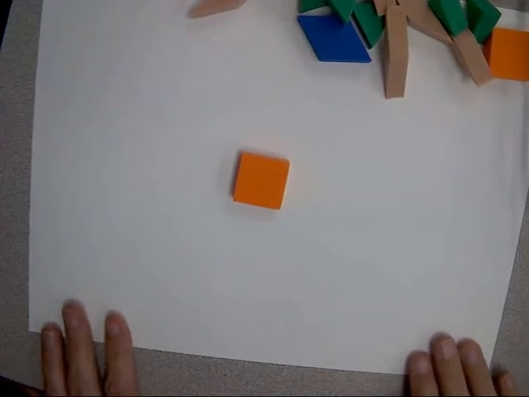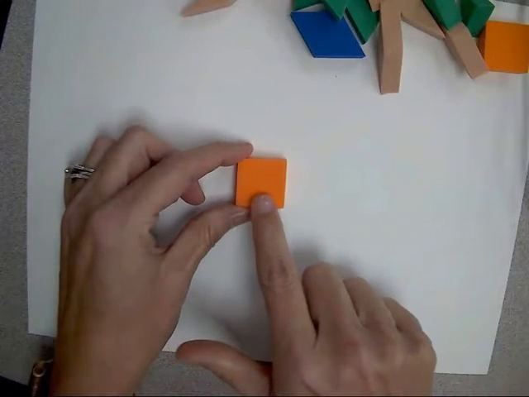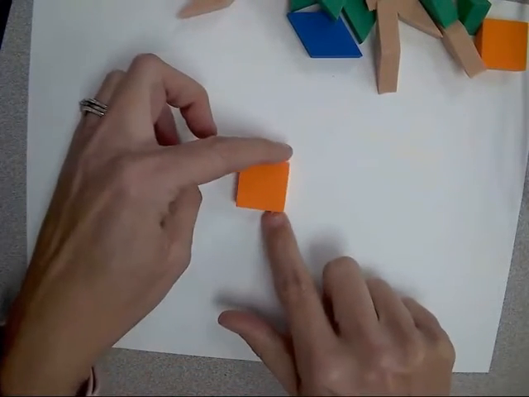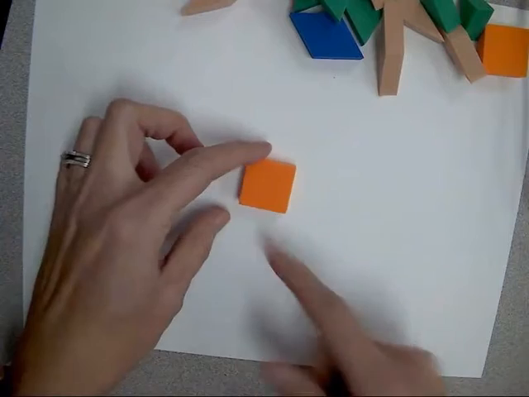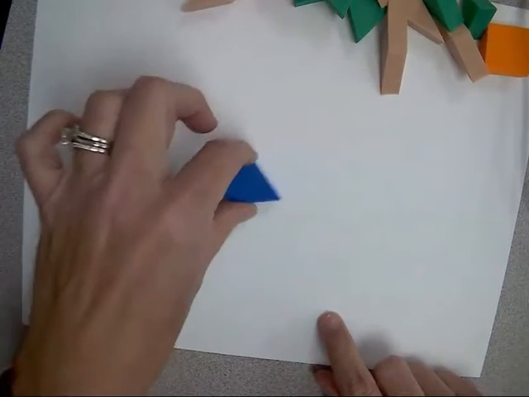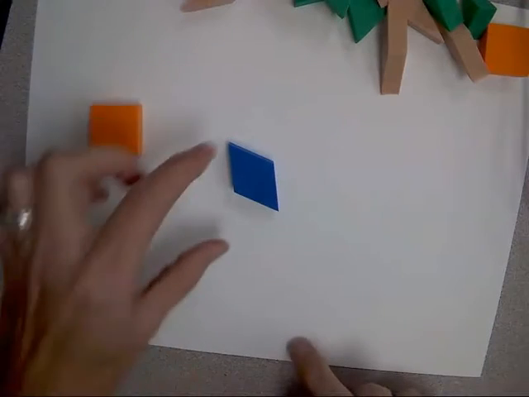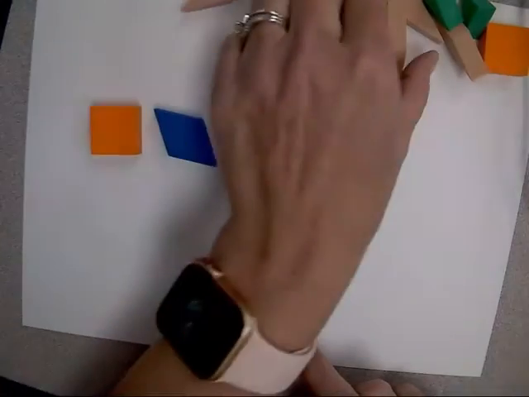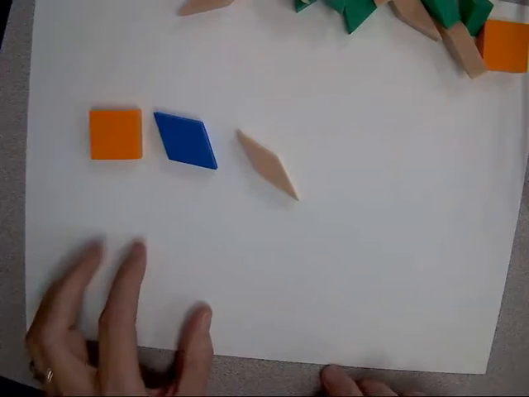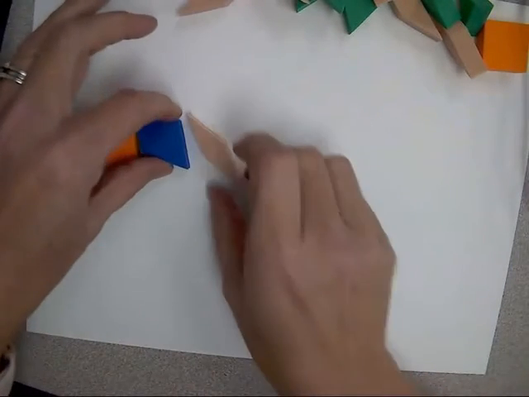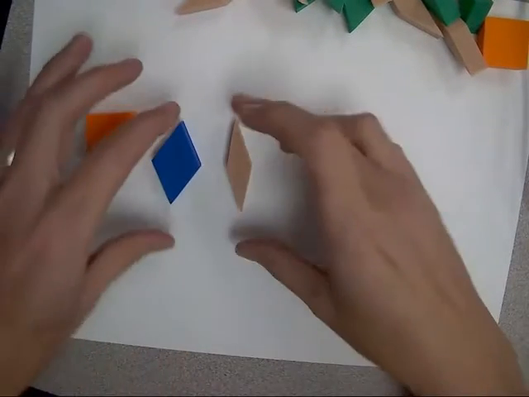Can you tell me what this shape is? That's right, it's a square. We can look at the attributes and we know it has 4 sides, 4 corners, and all of the sides are the same length. Can you tell me what this is? That's right, that's a rhombus. What about this here? Also a rhombus. It's shaped a little bit different. Both of these look like diamonds, don't they?